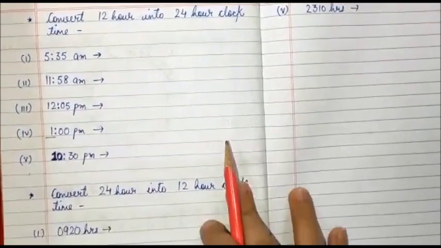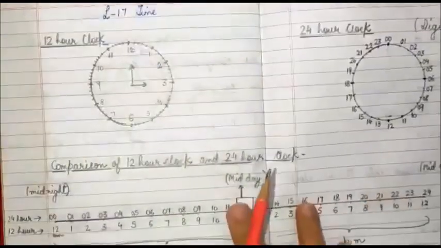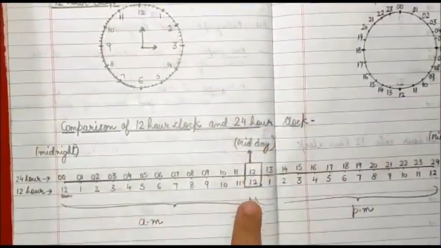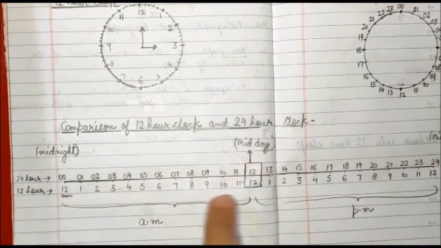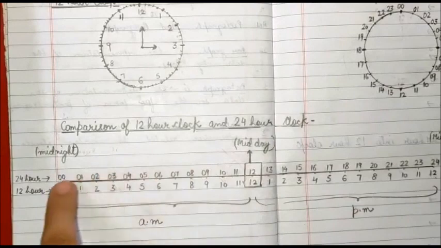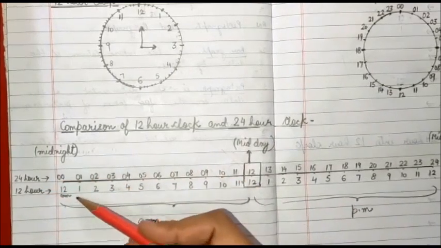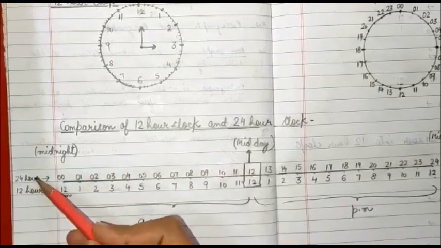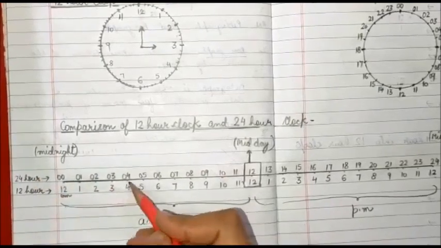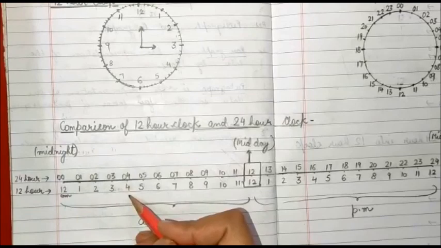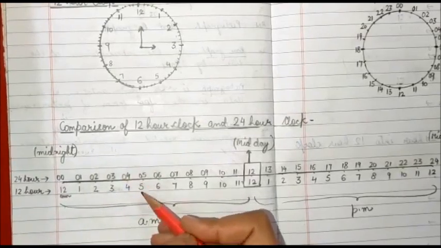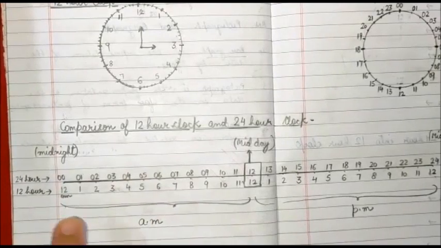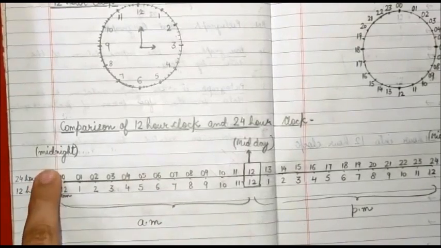If you remember, I have just taught you that whenever we have timings in the AM region, that is from 12 AM, 12 midnight, till 12 noon, all the timings in this particular region are written the same in the 12-hour clock and the 24-hour clock. You can see this is 4 AM, which is written as 04 hours. So there is no major difference in the AM region of the 12-hour clock and the 24-hour clock.